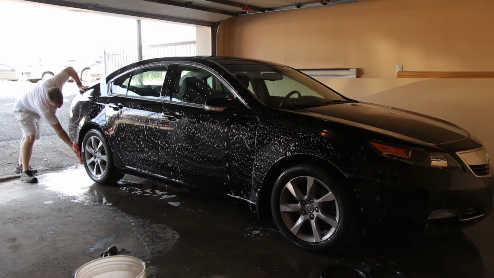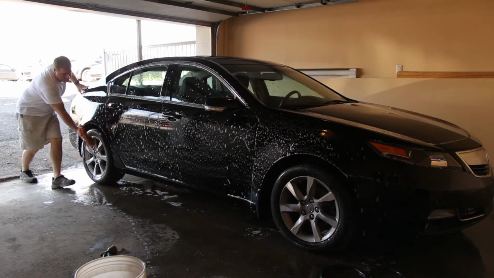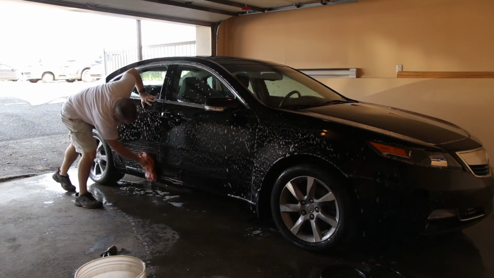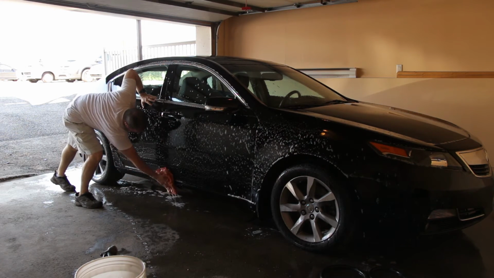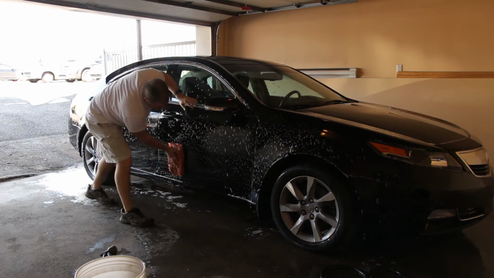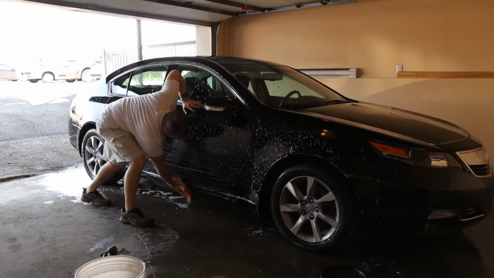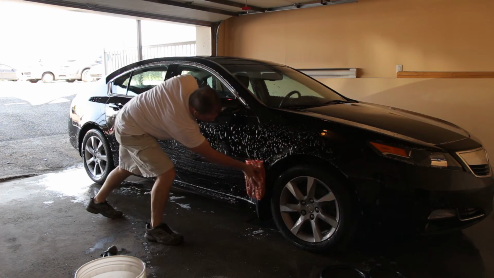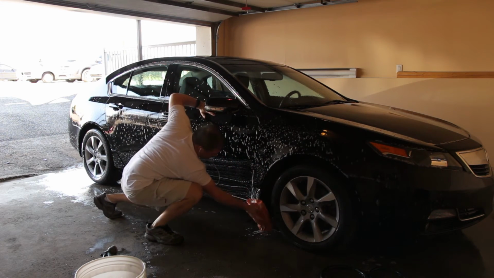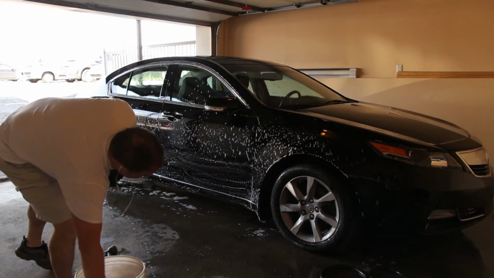Look at this. Boom. I hit that part at the end. Come across, do just the bottom fourth, I'd say, the bottom third, the bottom fourth of that door. There, look at that. Look at that. It's coming off by itself, and I'm not going to have any swirls and scratches on my car.